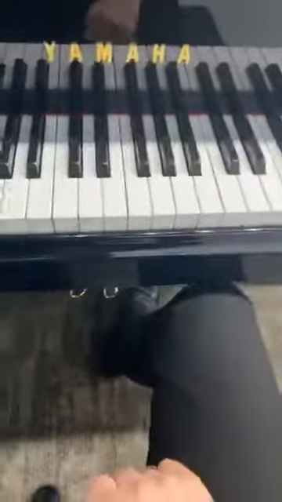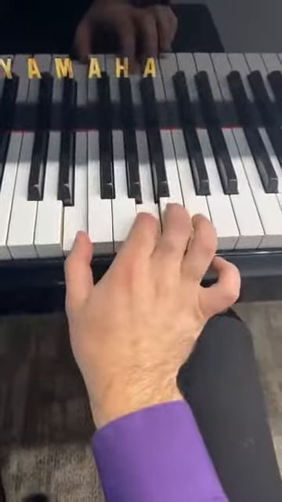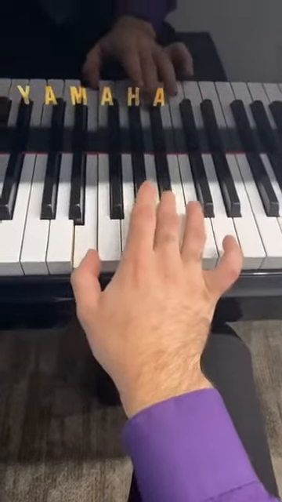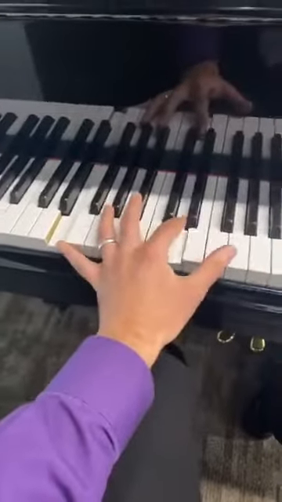In my right hand, though, instead of playing an E chord, I will play the chord that's a tritone above E. So what's a tritone above E? Well, here's the 4th, here's the 5th. The tritone is B flat. So while I'm playing an E7 in my left hand, I'm going to play a B flat chord.